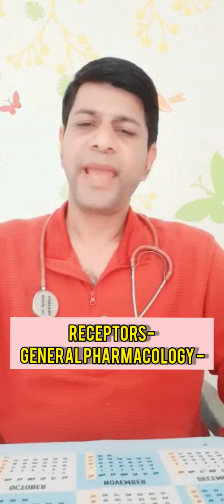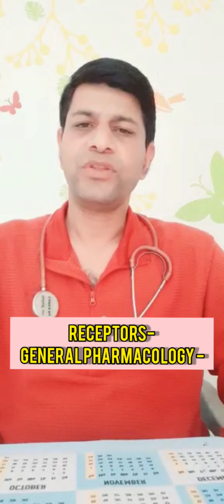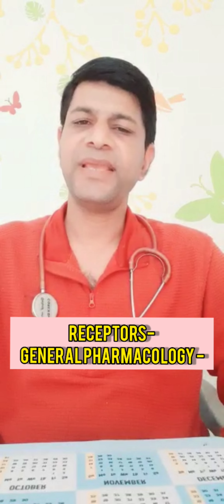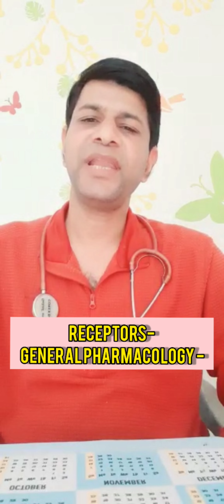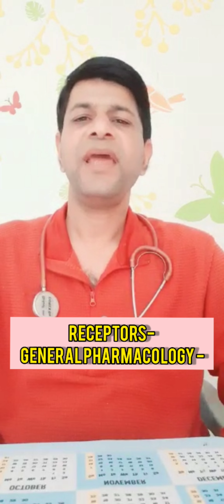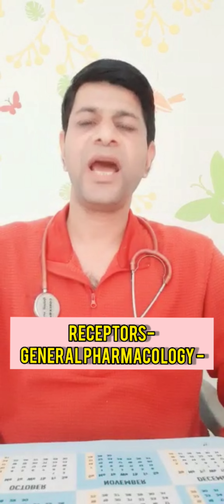Now, the time for the action. You all know, the lion runs very fast. So the action of the ligand receptor is in milliseconds. For the GPCR, it is in seconds. For the enzymatic receptor, it is in minutes to hours. And for the nuclear receptor, it is in hours.